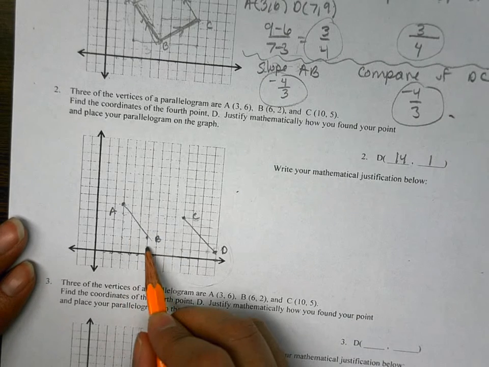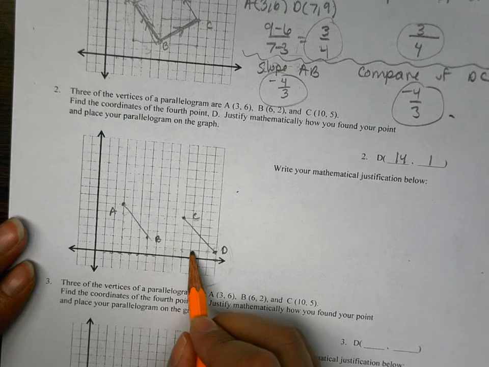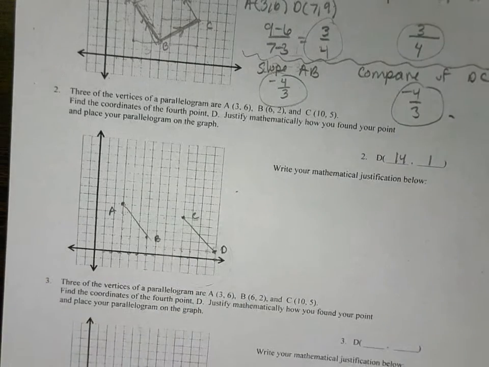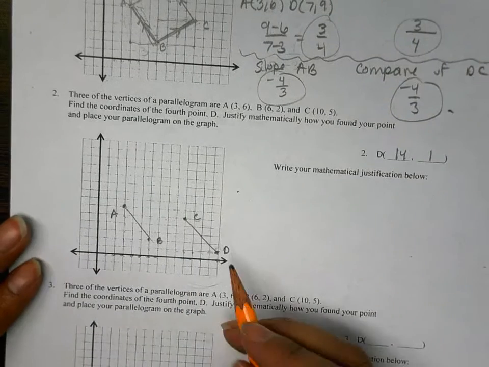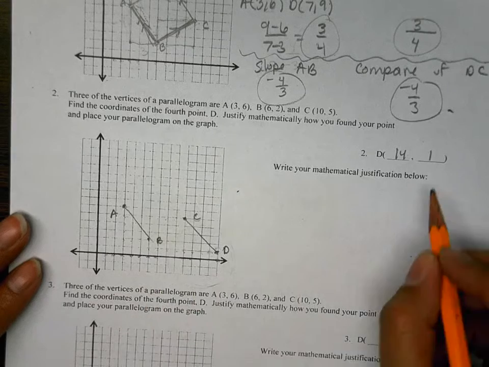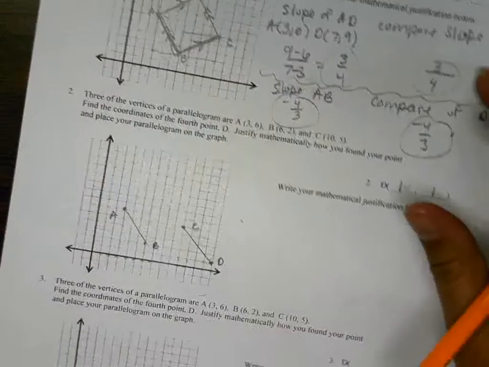On the test, are you going to give us these and we're just going to put? One of them is off, guys. Yeah. D is supposed to be 13, 1. Yeah. It's not. Yeah, it's off. So you're 13, 1. Don't you give me a dirty look.